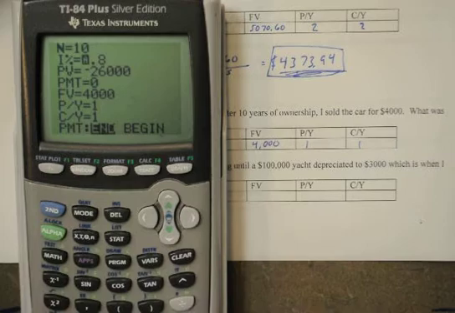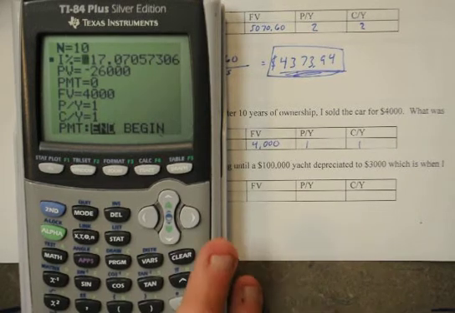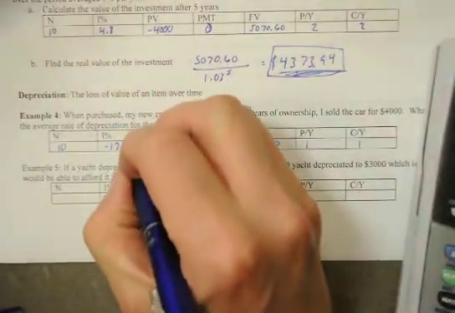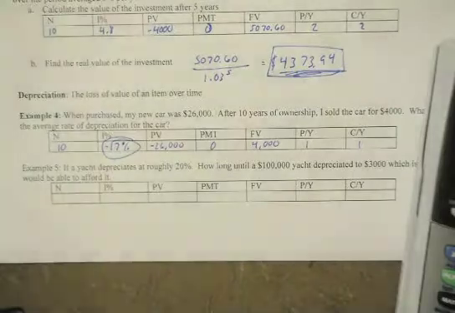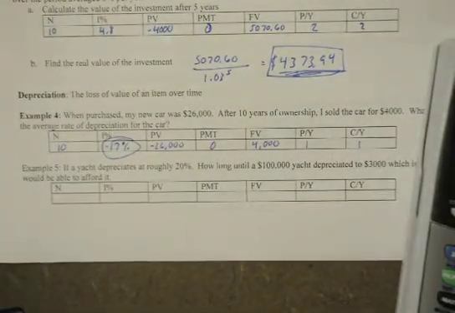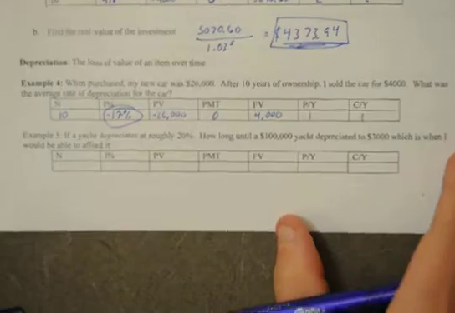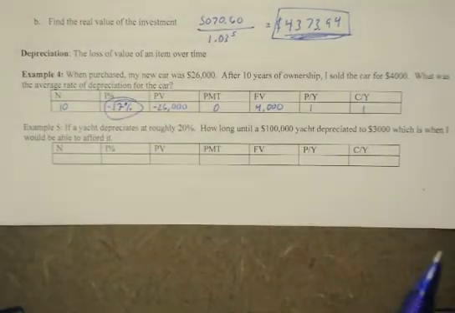The interest rate is negative 17%, roughly. So it's depreciating by 17% every year. You're losing 17% of the value of the car every year.